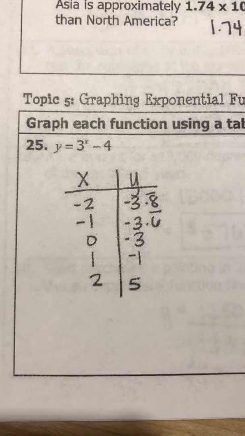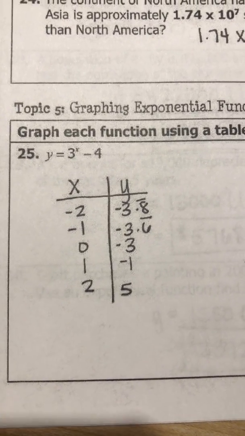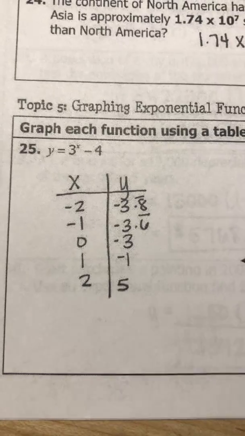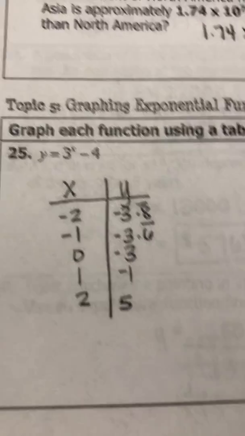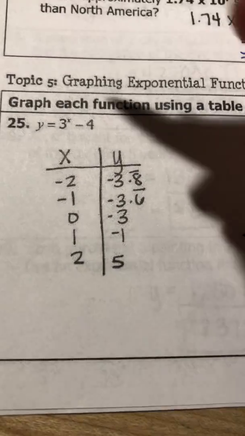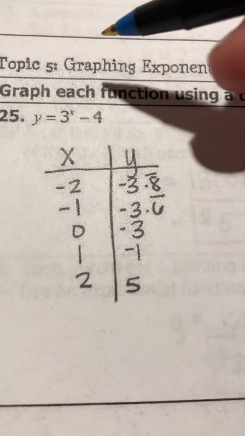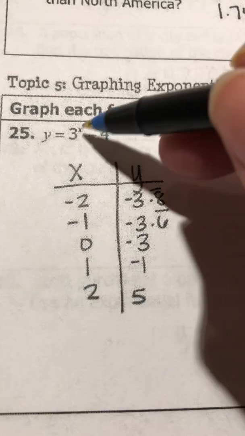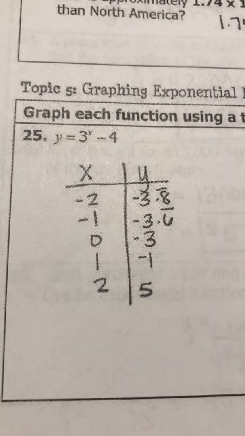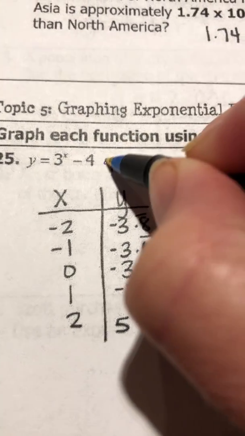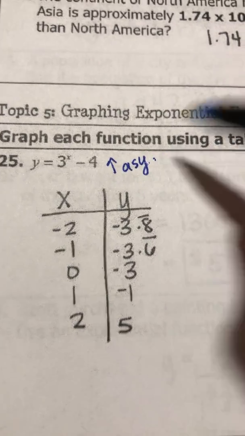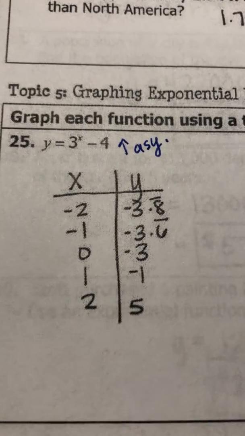Topic 5, graphing exponential functions. So I created a function table for number 25. And I know that this is an exponential function because I have 3 to a variable for the exponent. Oh, and I see that I'm subtracting 4. So I already know that that is going to be the asymptote, as we learned in class, right?